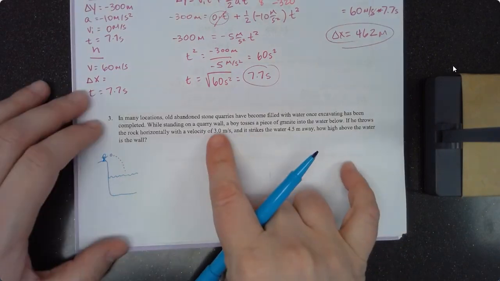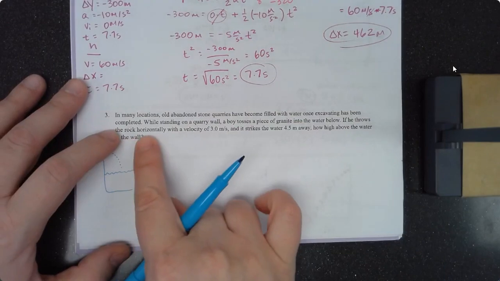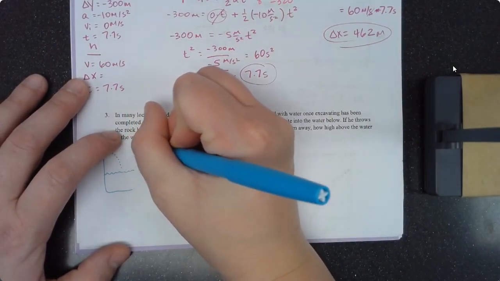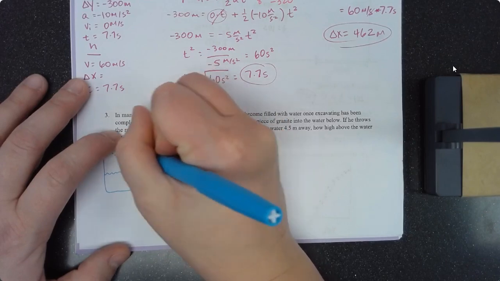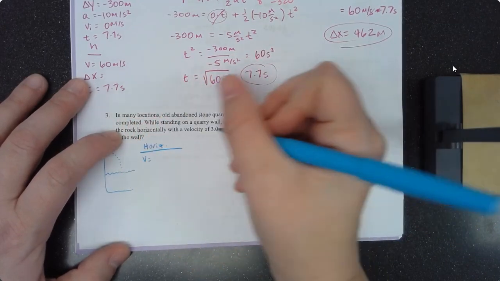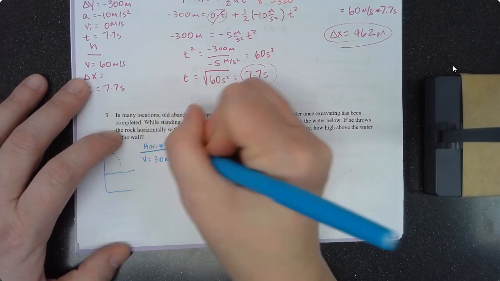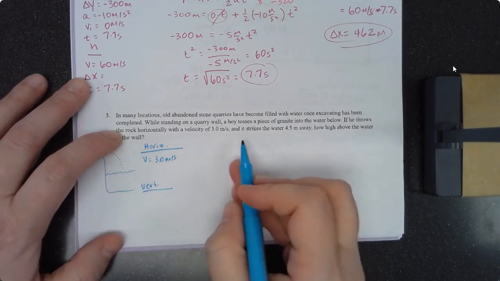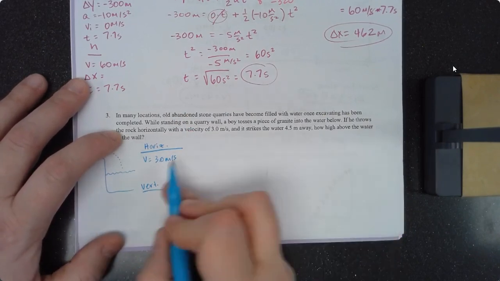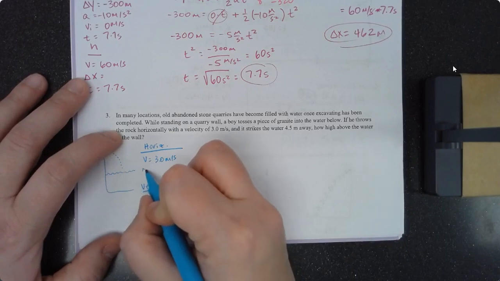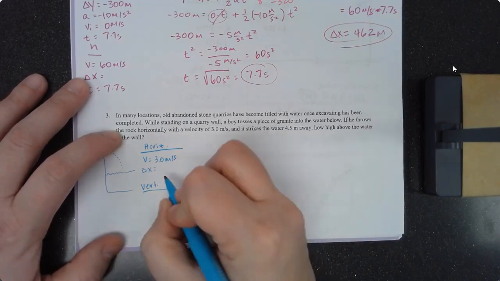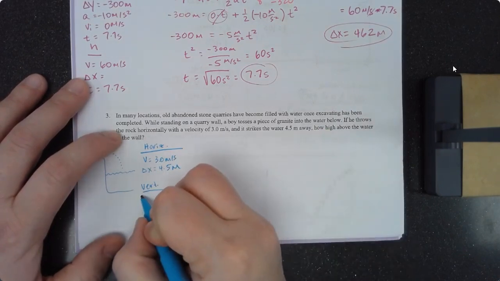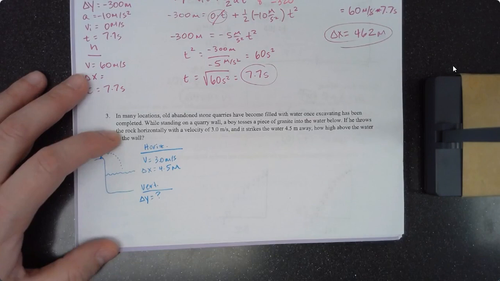So what we know is he throws a rock horizontally with a velocity of 3 meters per second. And so for horizontal things, we know that our velocity is 3.0 meters per second. We strike the water, that's a horizontal thing, 4.5 meters away. So our change in horizontal position is 4.5 meters. And we're asked how high. So that's the thing that we need to solve for.